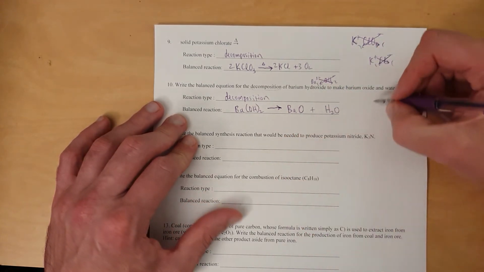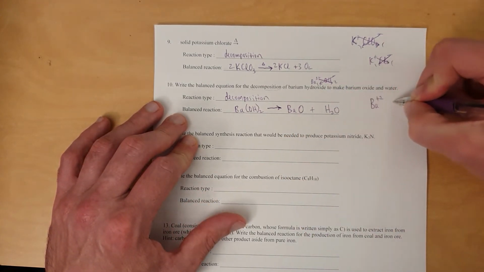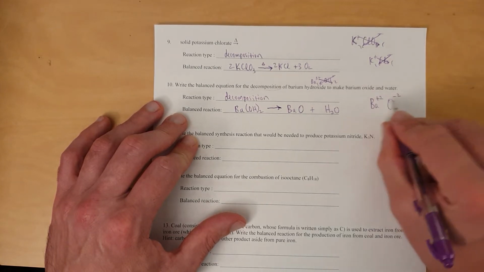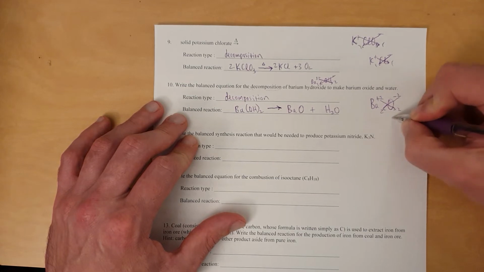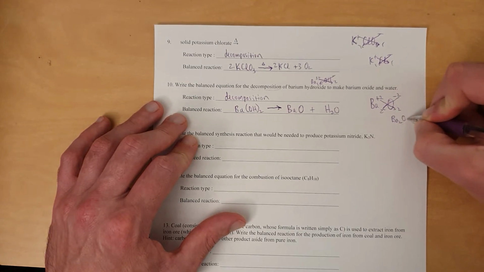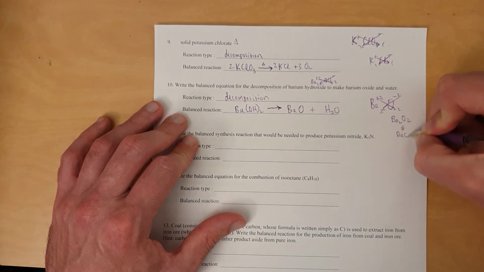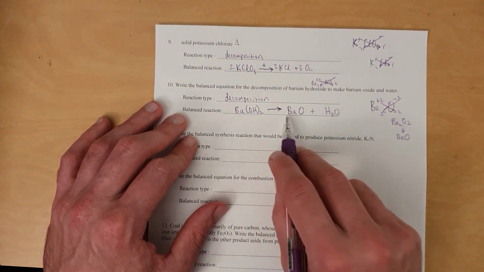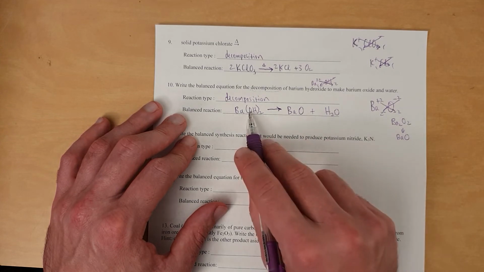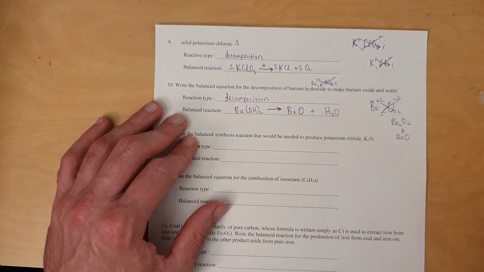How do I know that's the formula of barium oxide? Because barium's a +2, oxygen's a -2. When it's equal and opposite charges, it's 1 of each. And if you're having a hard time seeing that, that makes Ba2O2, which simplifies to BaO. All right, so anyway, that's that. 1 barium, 1 barium. This is 2 oxygens, that's 2 oxygens, 2 hydrogens, 2 hydrogens. It's balanced as written. That's it.